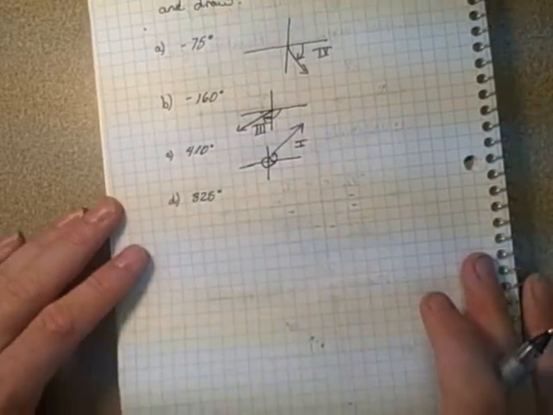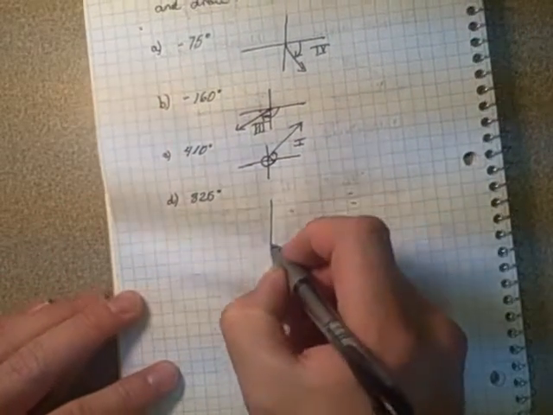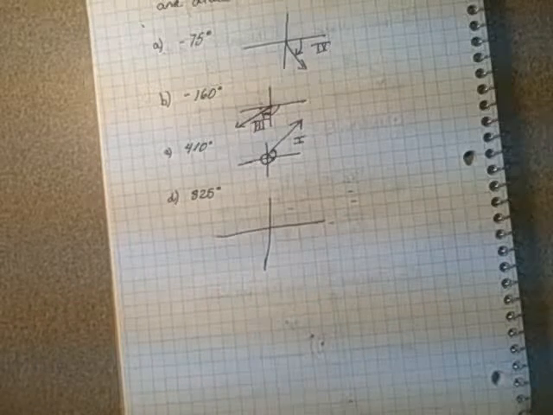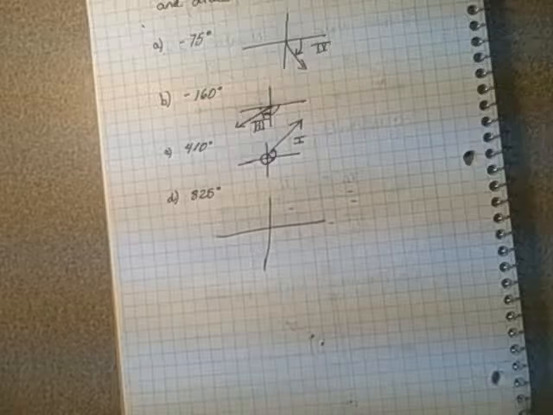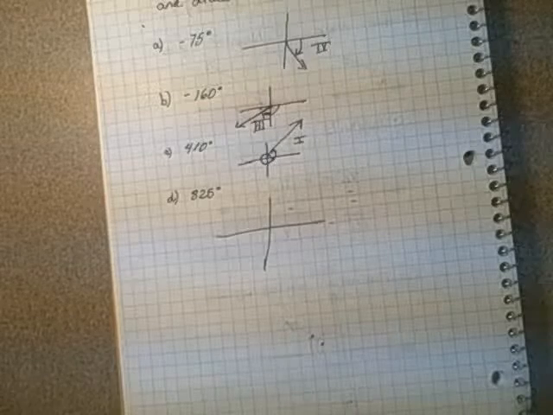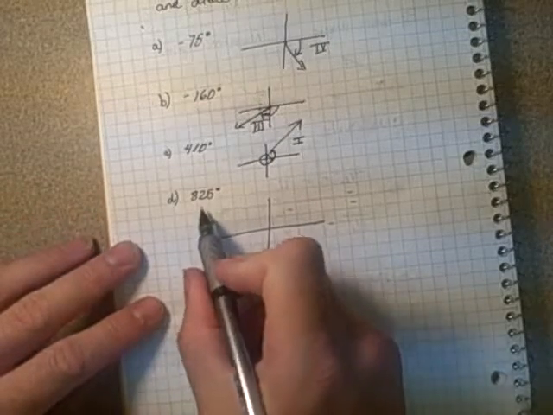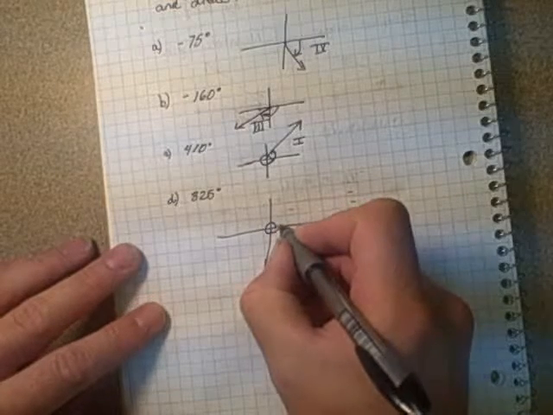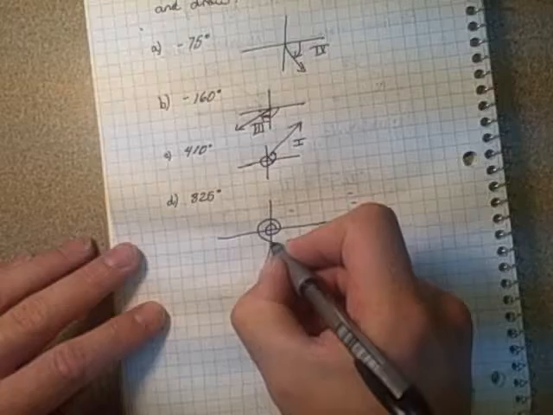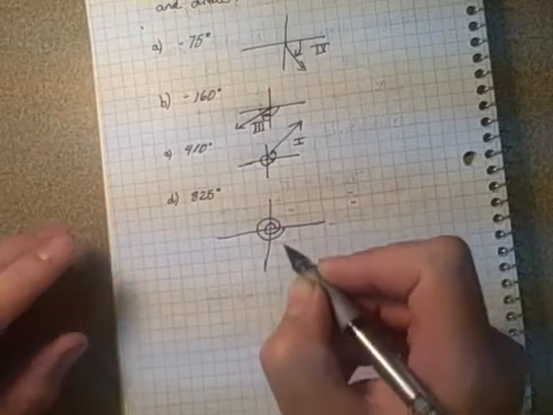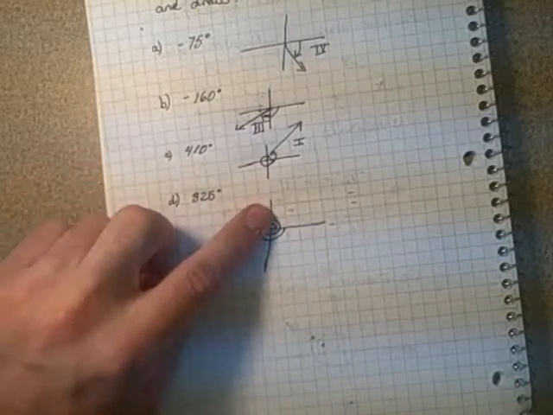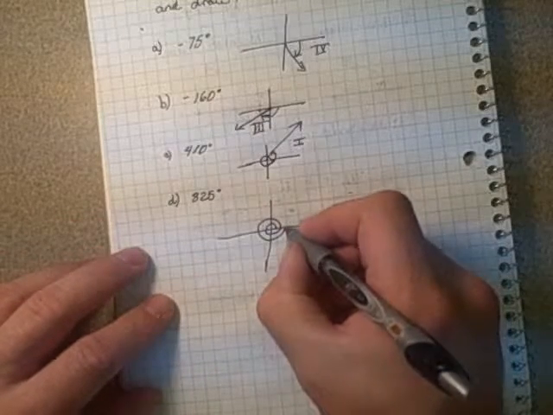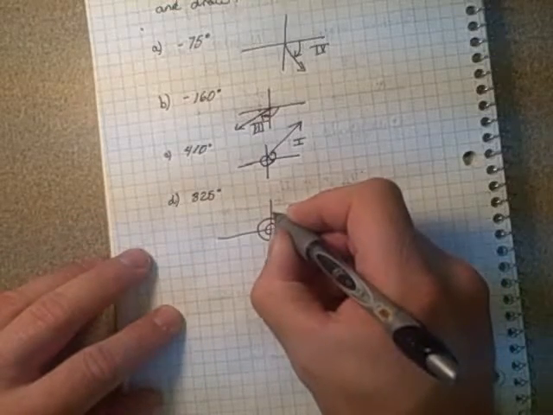Okay, and finally for 825, if I went around completely twice, that would be 360 times 2, which would give us 720, which would still not be enough. So we go around twice at least: once, twice. Now if I were to take my 720 and add 90 to it, I would have 810, so it's going to go past the 90 mark on the next revolution.